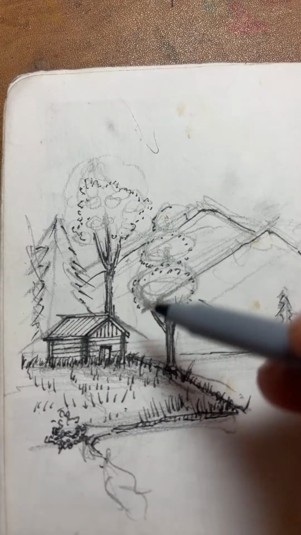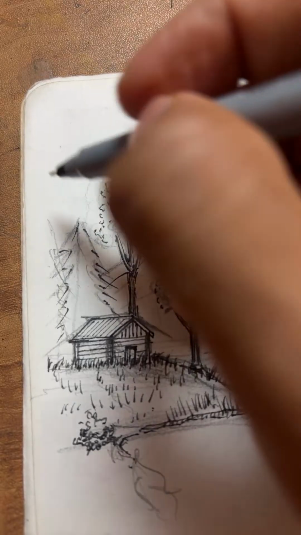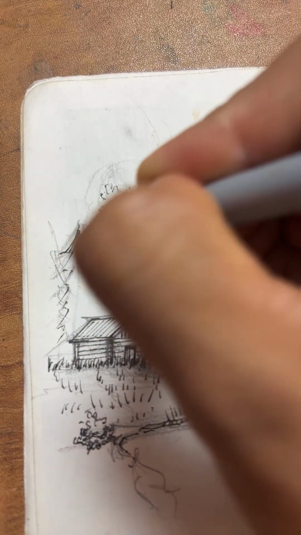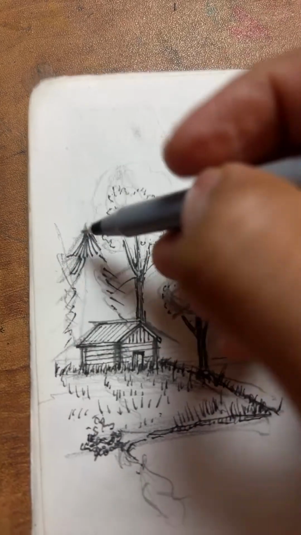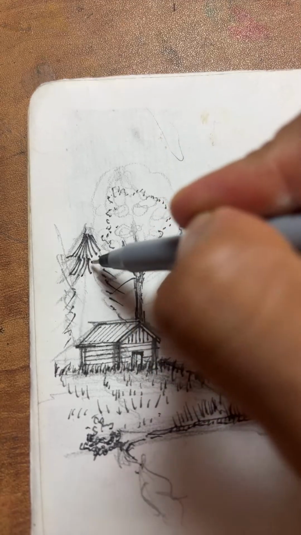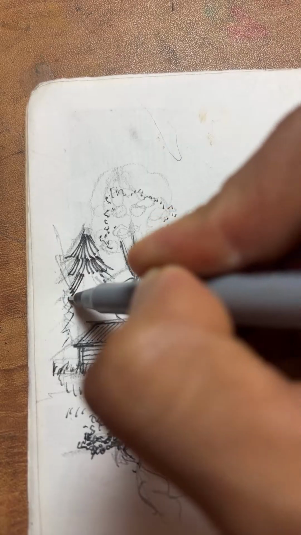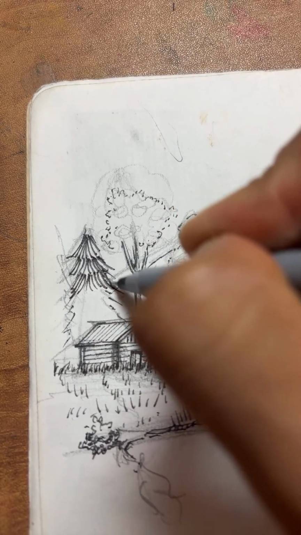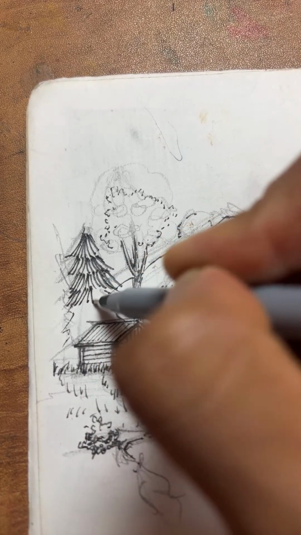Let's add this tree here. Notice how I'm drawing this tree. Once I have this pattern inside, I just need to fill it with lines like this. Notice the pattern. I'm basically pulling out lines from inside, turning towards the left side and then slowly transitioning towards the right side. I'm also doing it layer after layer.